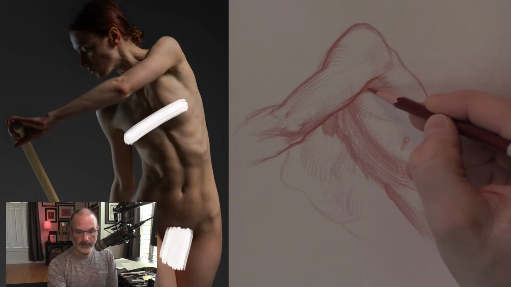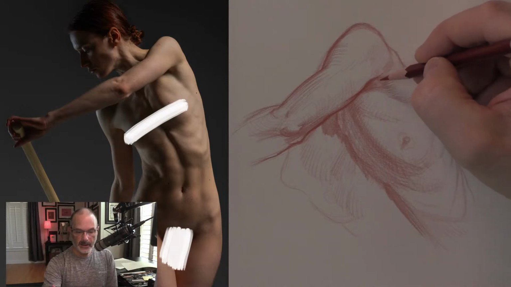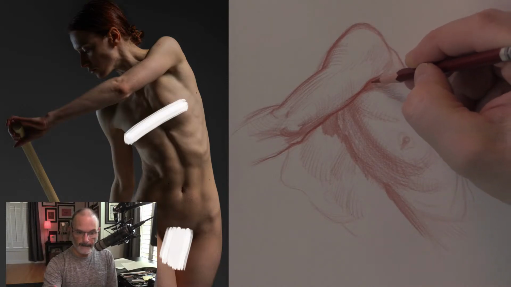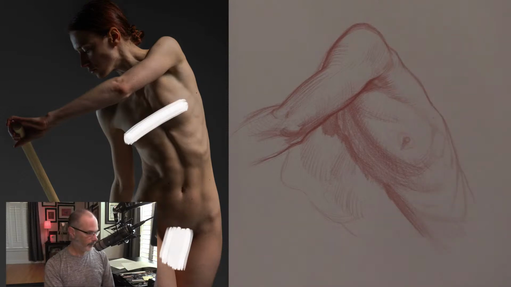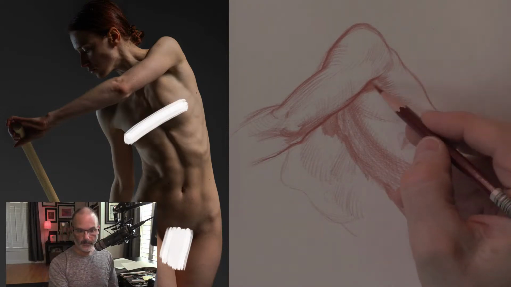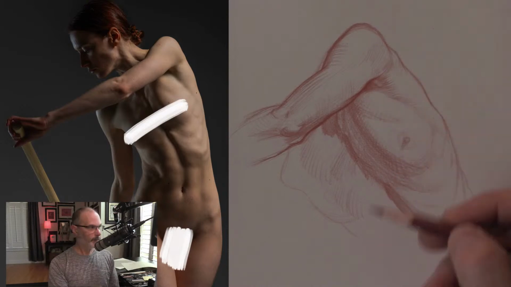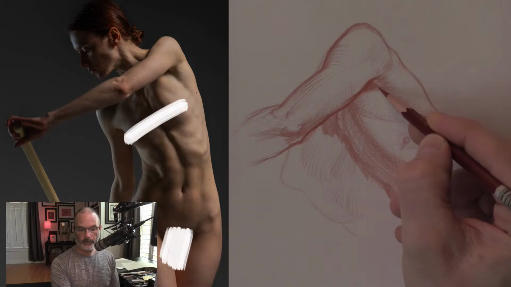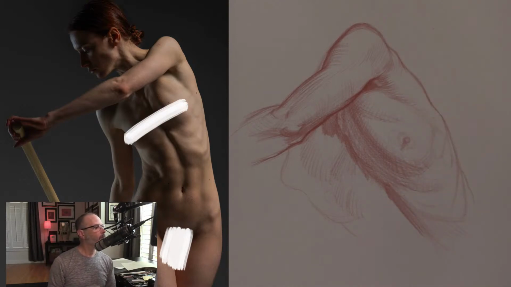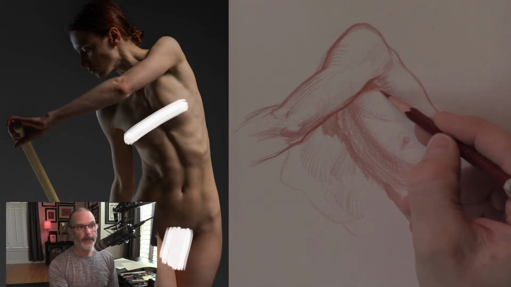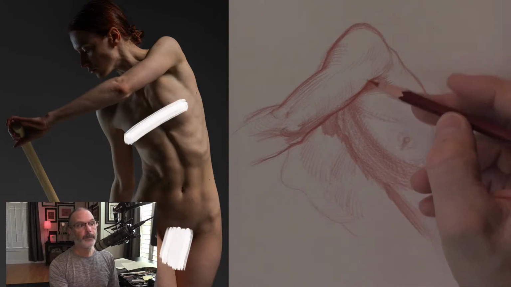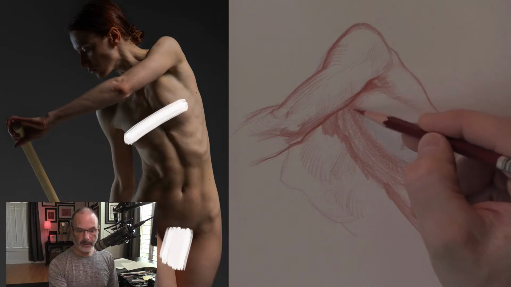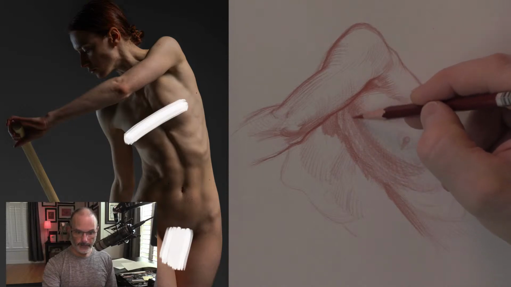Let's see. I'm going to go a little darker here in the underarm because Michelangelo in his study went a little darker. Yeah, and curving around. Just looking at little measurements.